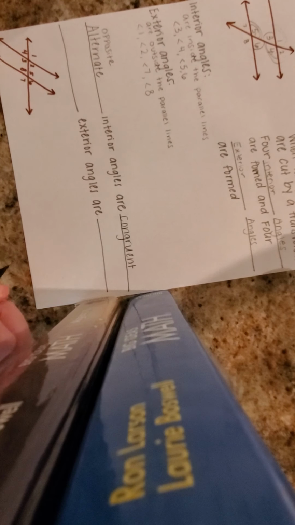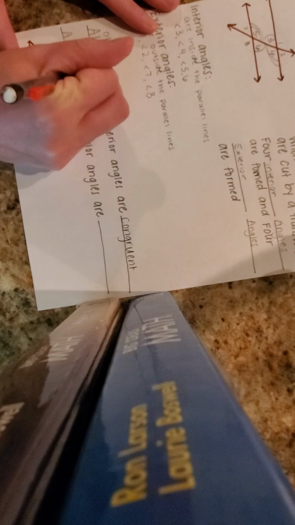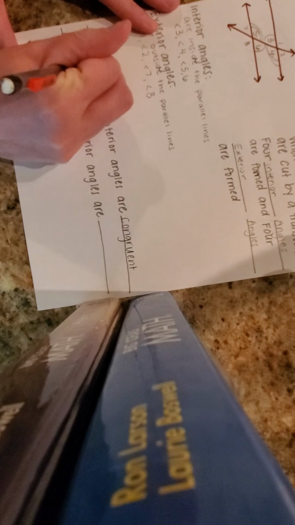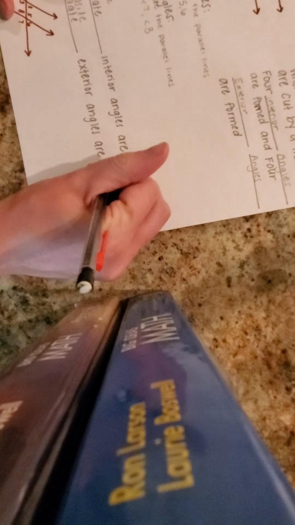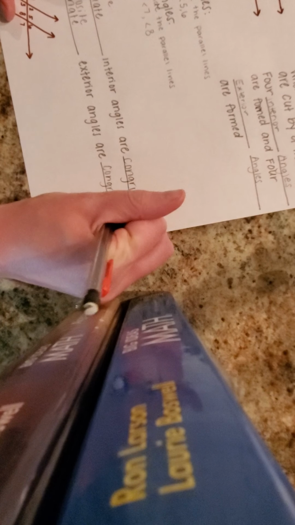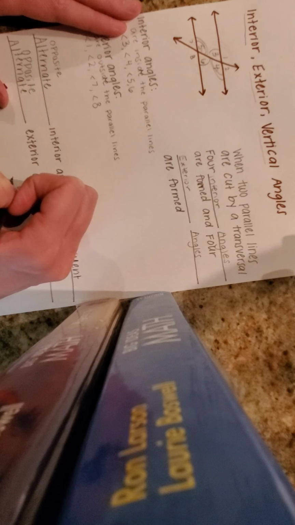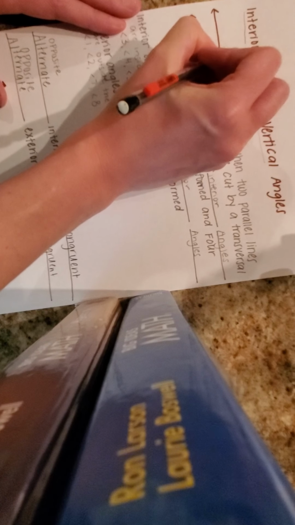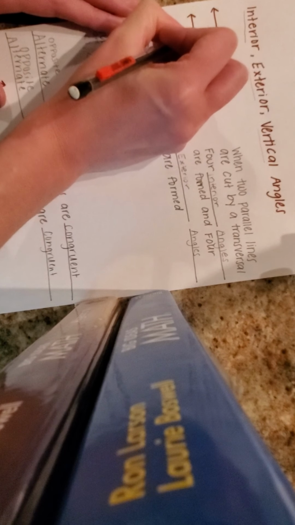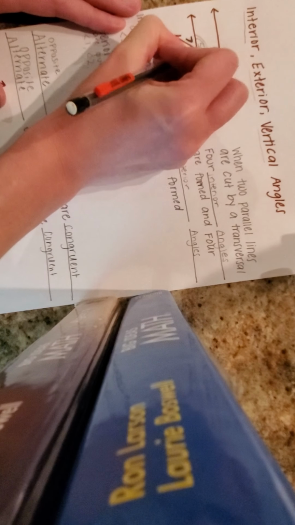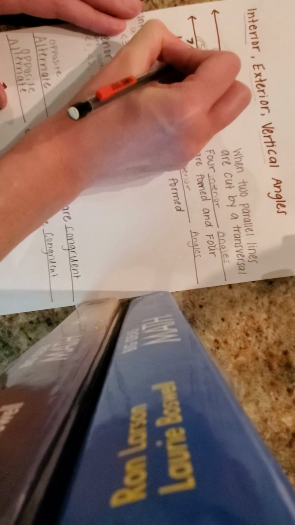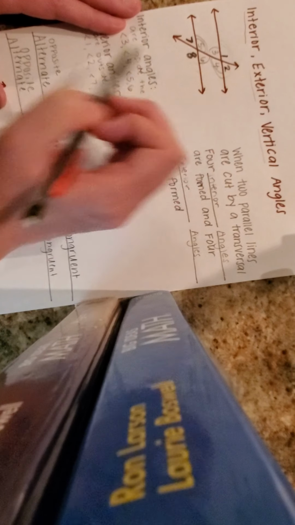The same thing goes for alternate or opposite exterior angles or outside angles, which are also congruent or the same measure. So if I'm looking up here, let's look at all of my exterior angles, all my outside angles. We said that's 1, 2, 7, and 8. Those are all of my exterior or outside angles because they're outside of the parallel lines.